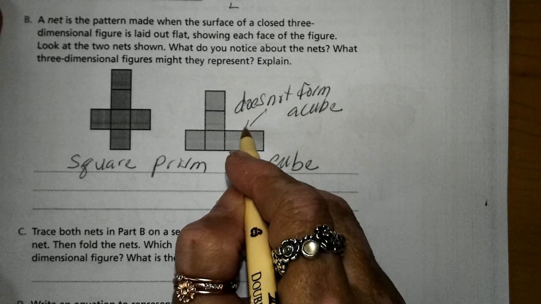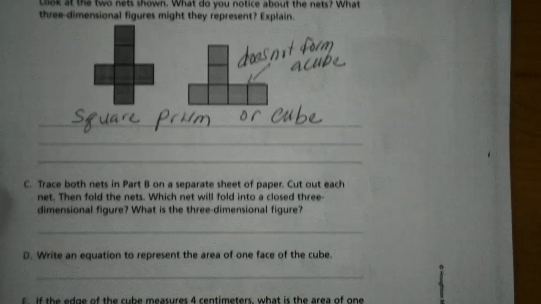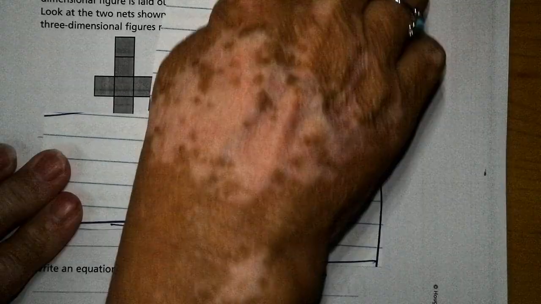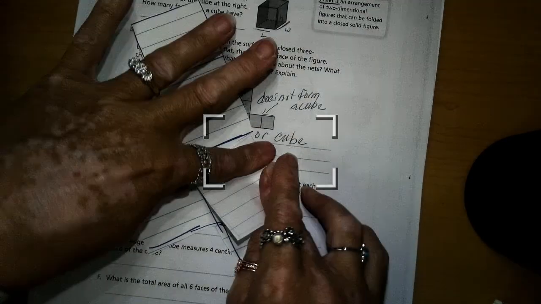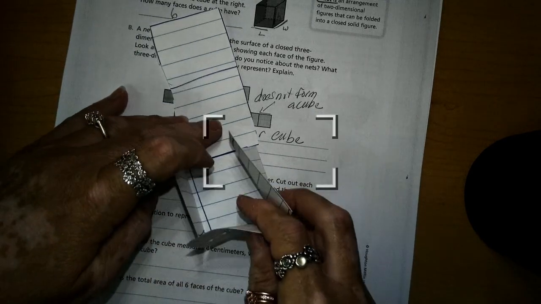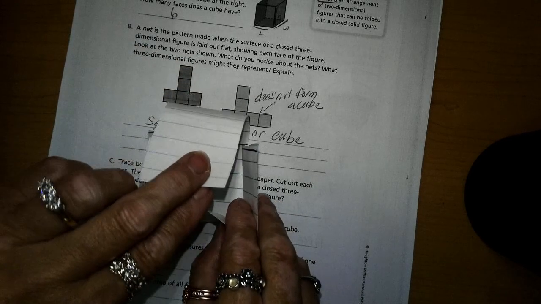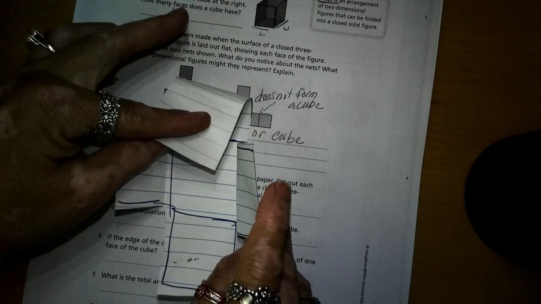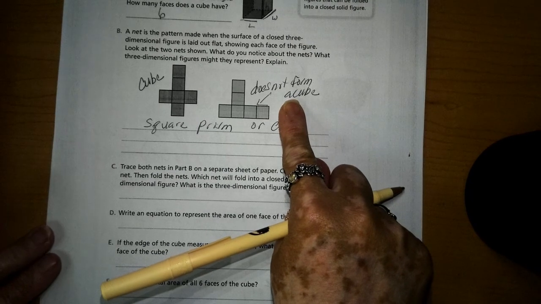Okay, so this one does not form a cube. But if I look at this one, which is this one right here, and I fold it, I fold this one up, fold this one up, fold this side up. Now you can see that nothing overlaps. So it forms that nice cube. So this one is a cube. This one does not form a cube.